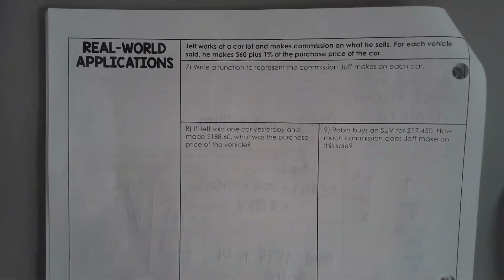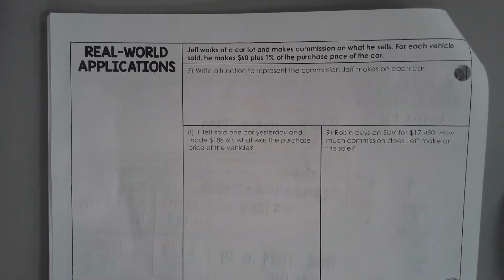Alright, Jeff works at a car lot and makes commission on what he sells. What that means is that the more you sell, the more you make. So he doesn't make an hourly wage at this job. He has to work for his money. For each vehicle sold, he makes $60 plus 1% of the purchase price. And we're going to come up with a function that tells us his commission.